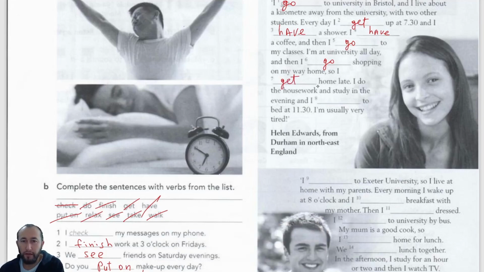I get home late. I do the housework and study at home in the evening. And I go to bed, obviously go to bed is better, guys. So I go to bed at 11:30. I'm usually very tired. So that's Helen Edwards from Durham in the northeast England.